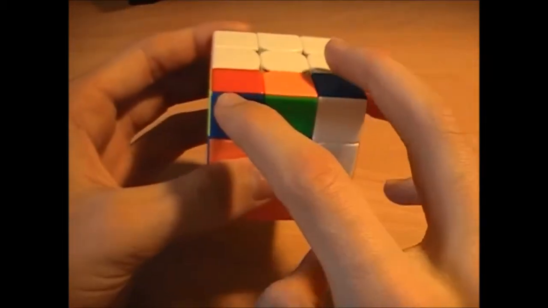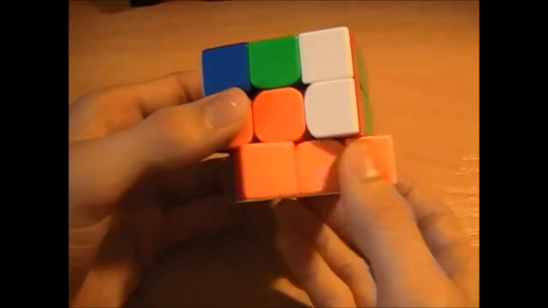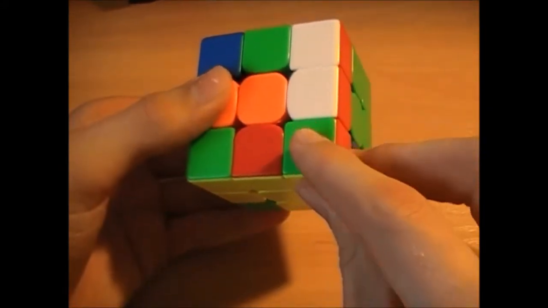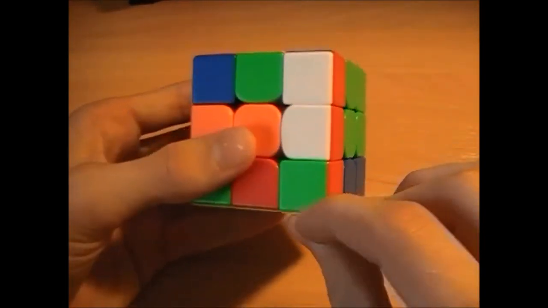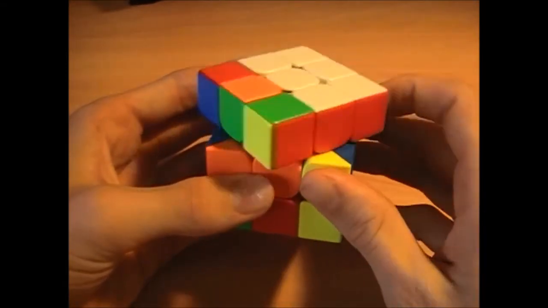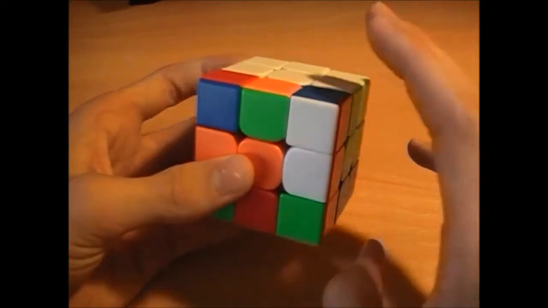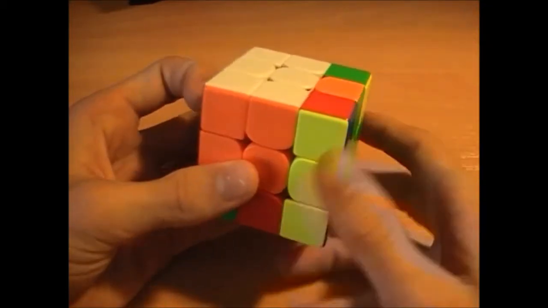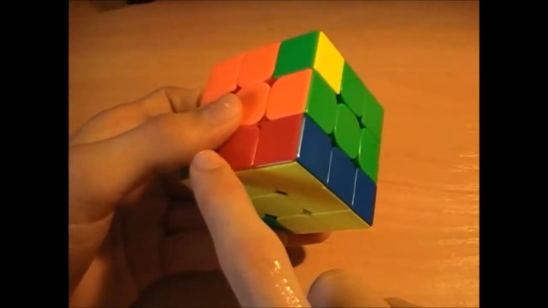Now, because this piece needs to go back here, we need to move it over to here. So our red, blue piece, we need to put it in here. Now, do you remember how we went R, U, R prime to put it up into the top layer? Well, this time we need to do R, U prime, R prime. Do you see how this has solved it?